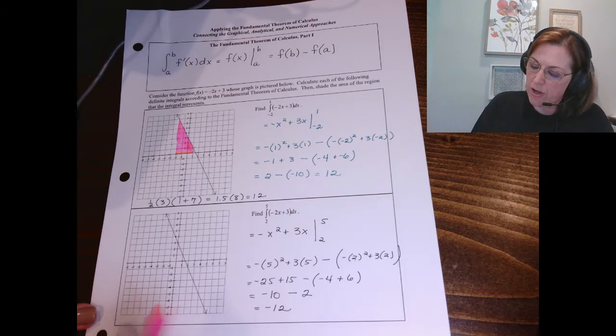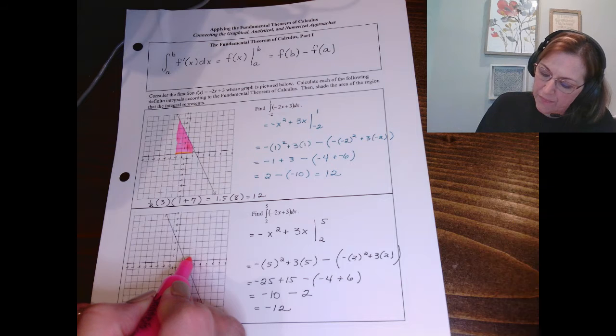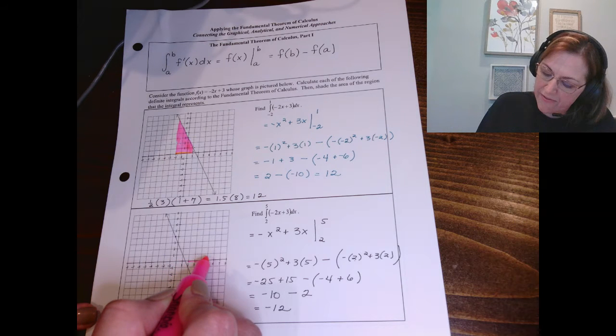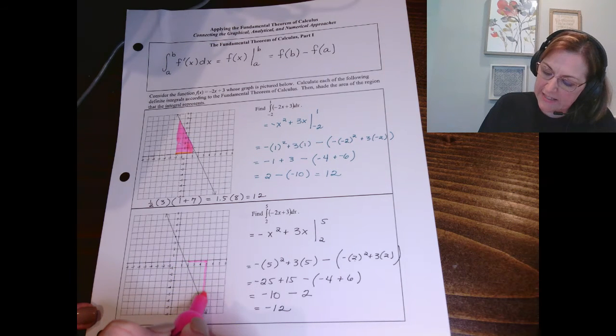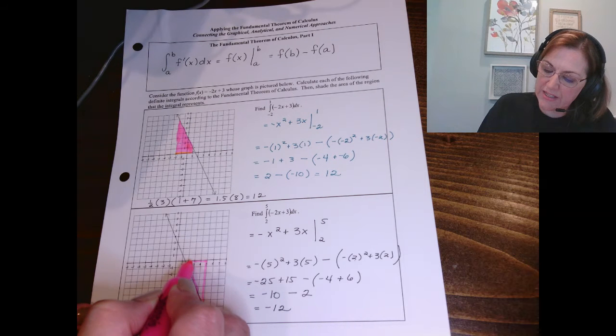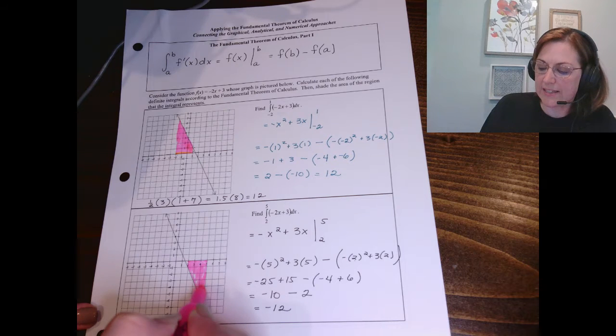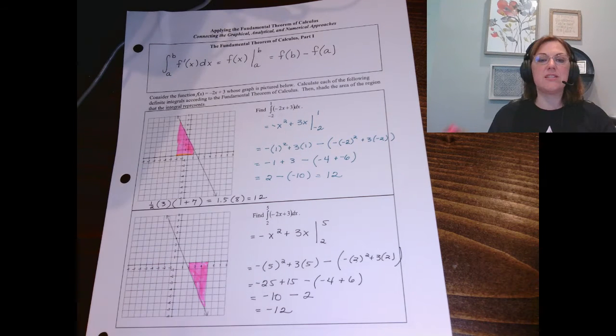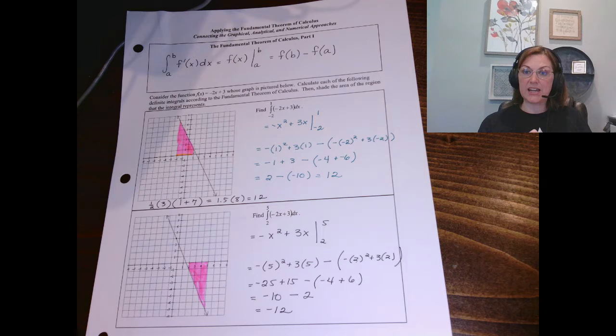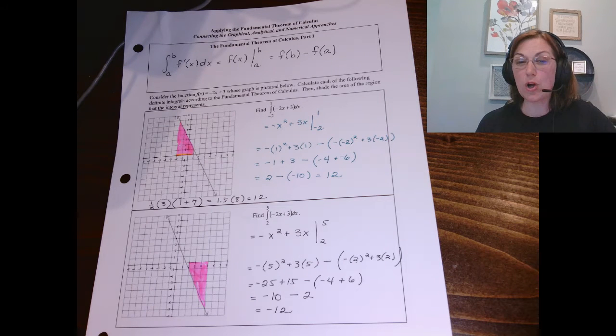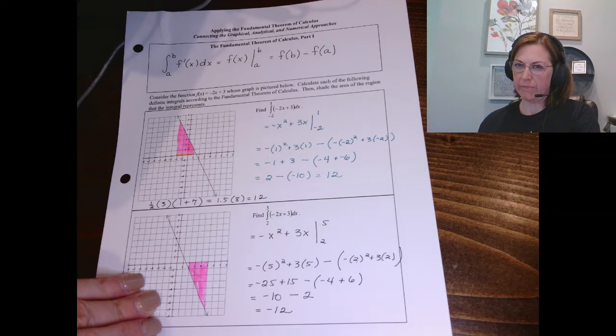Let's take a look. This time we're going from 2 to 5, and it's between the x-axis and the curve. Notice this area is located below the x-axis. So the negative here is not telling us that the area is negative, it's telling us the location of the area. And that is the only reason why we're okay with the area being negative in this case. Okay. You feeling okay about that?